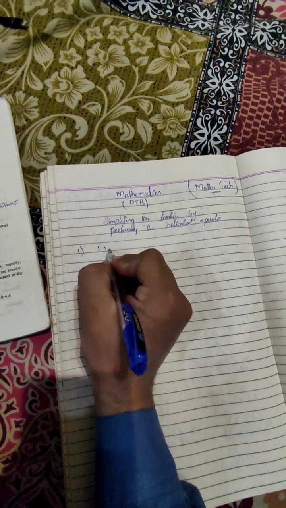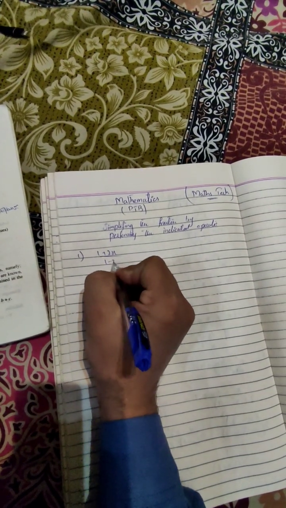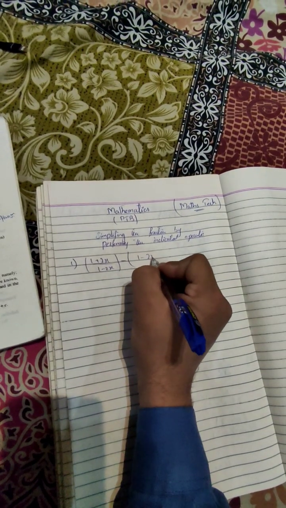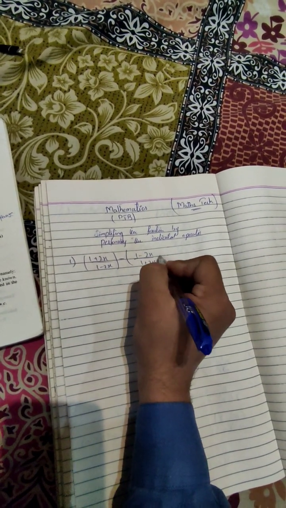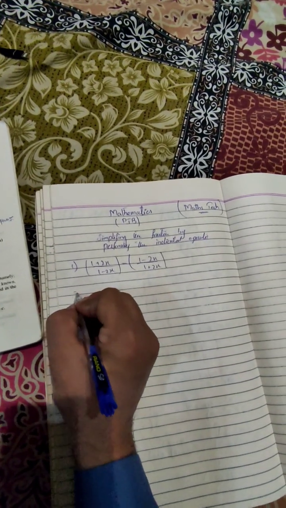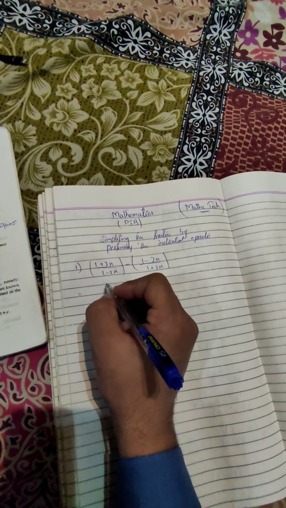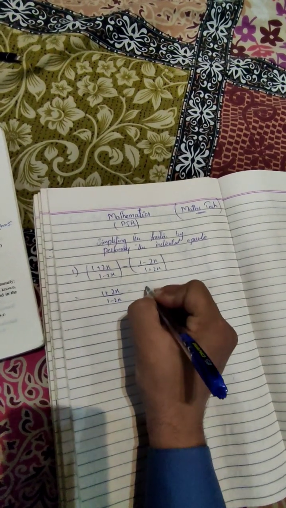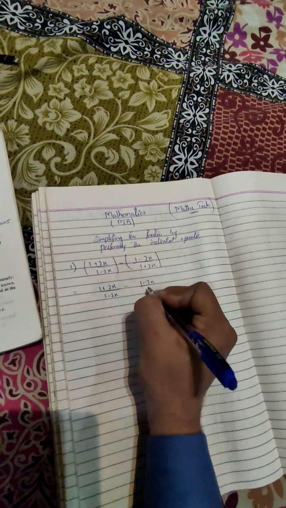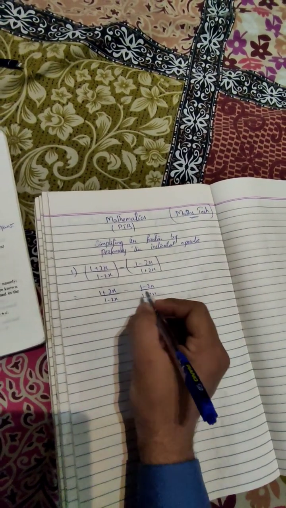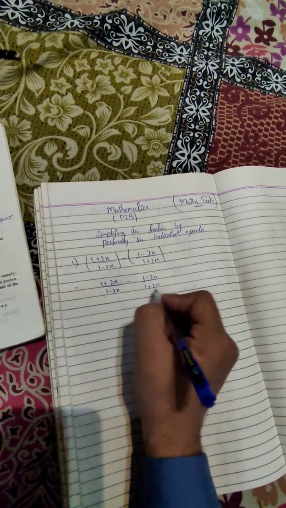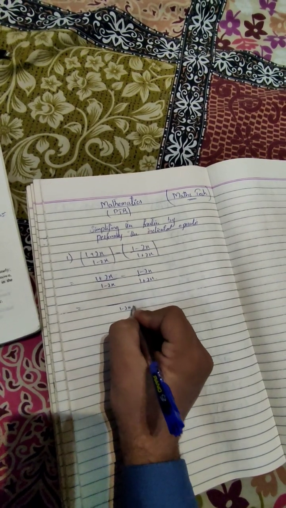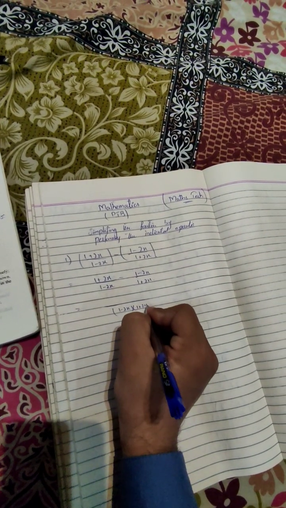(1 + 2x)/(1 - 2x) minus (1 - 2x)/(1 + 2x). So if we are going to perform that, we have to take the LCM of the denominators, which will be (1 - 2x)(1 + 2x).